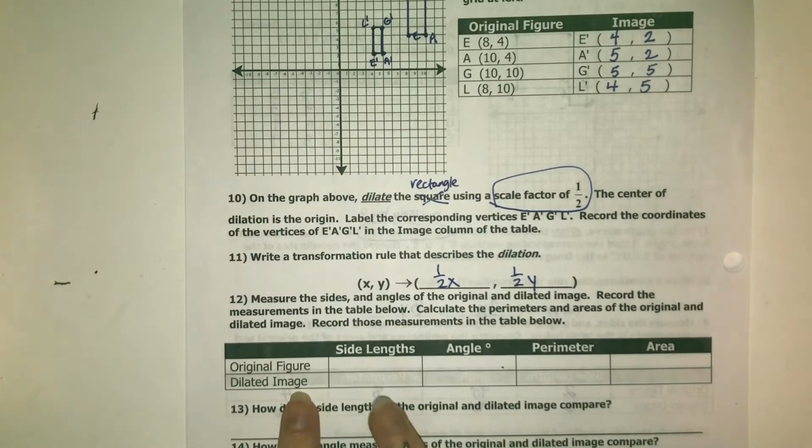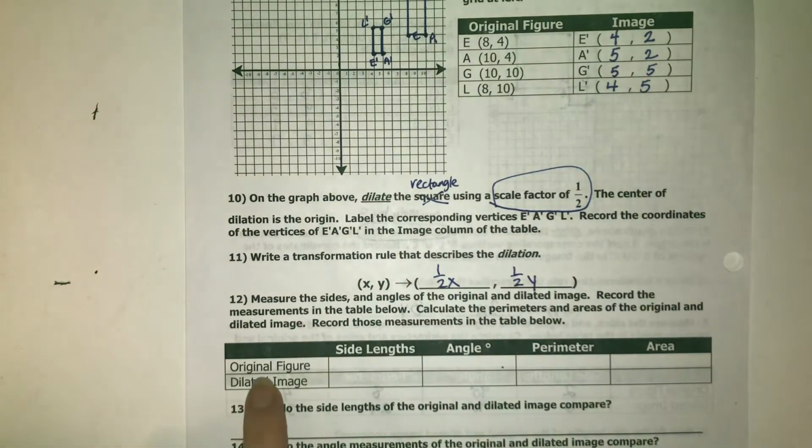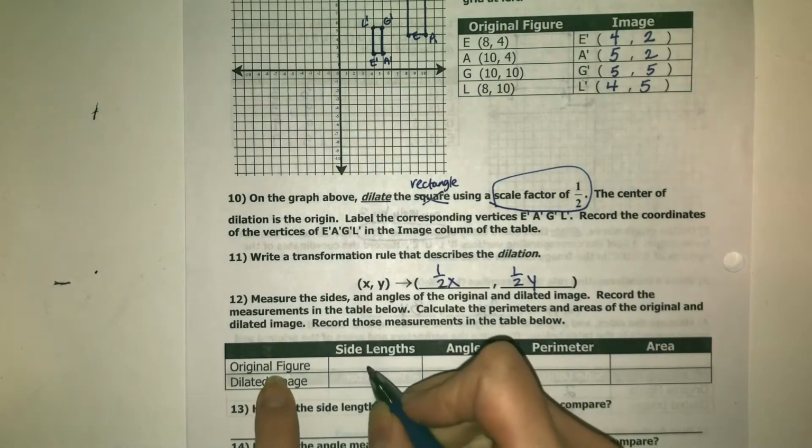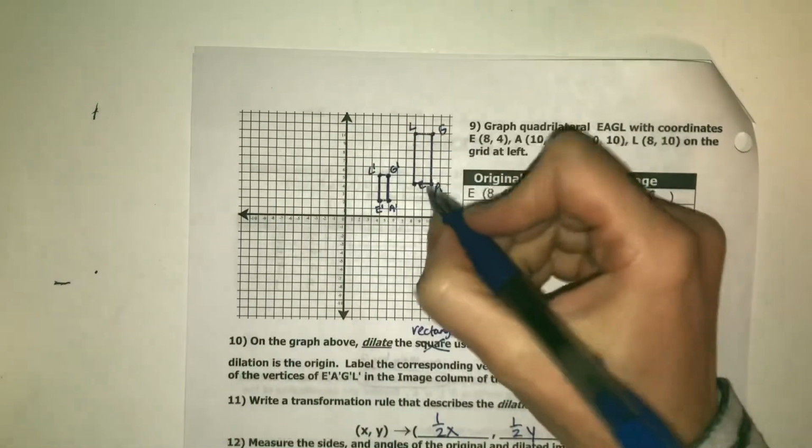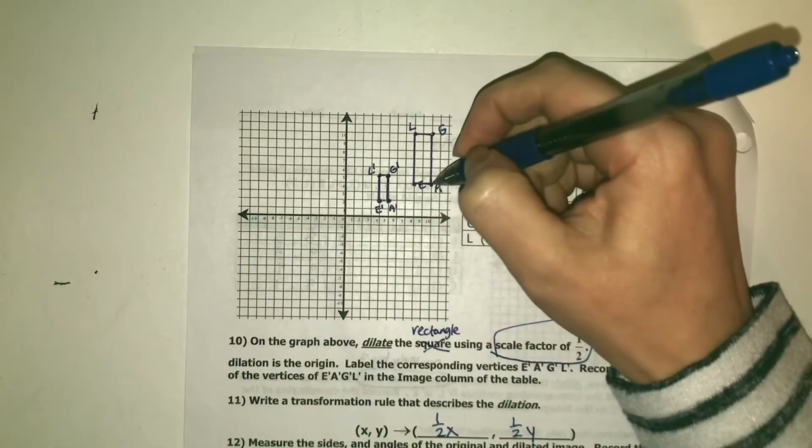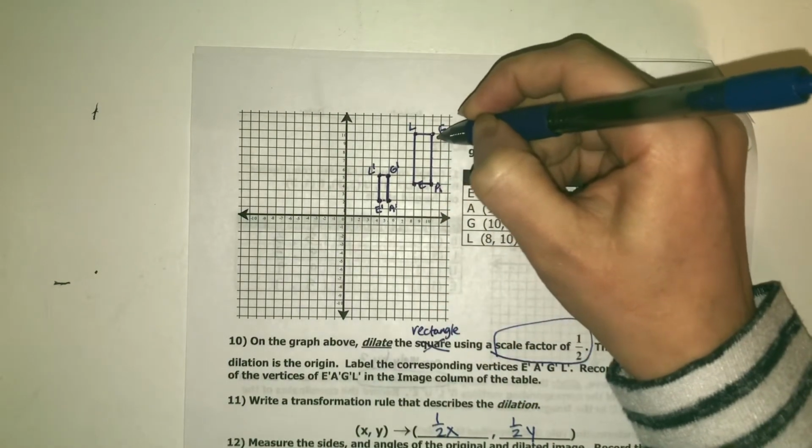Now we need to record the side lengths, the angle measurements, the perimeters, and the areas of both the original figure and the dilated figure in the table here. So the side lengths of the original, the bottom is 2 and the right is 1, 2, 3, 4, 5, 6.